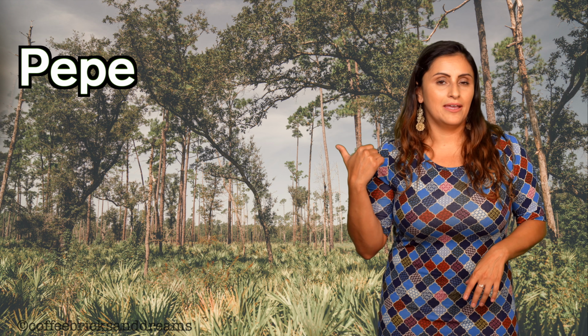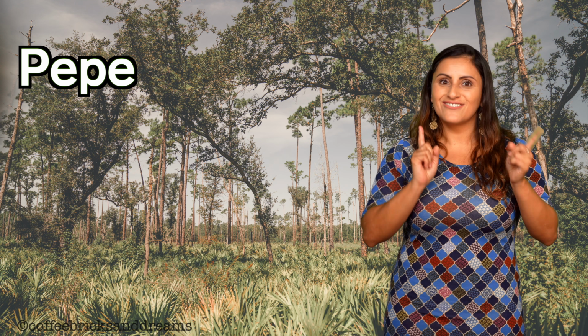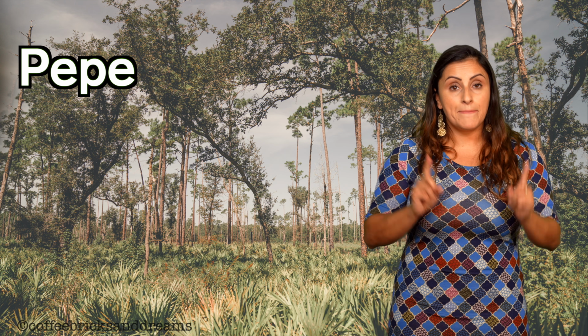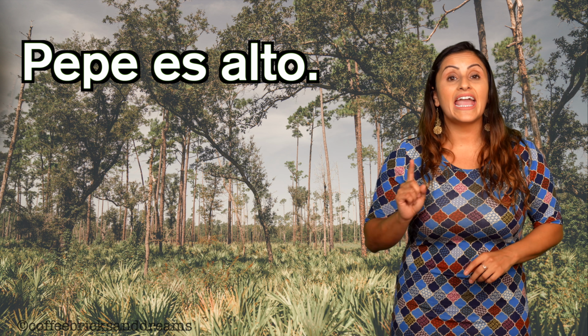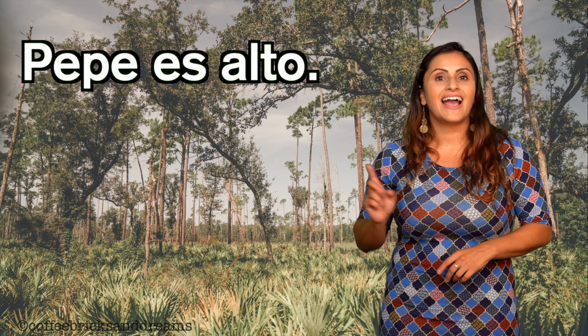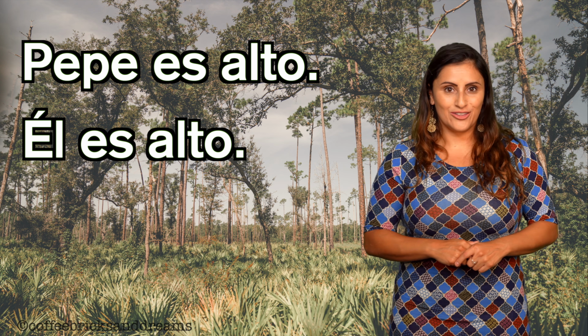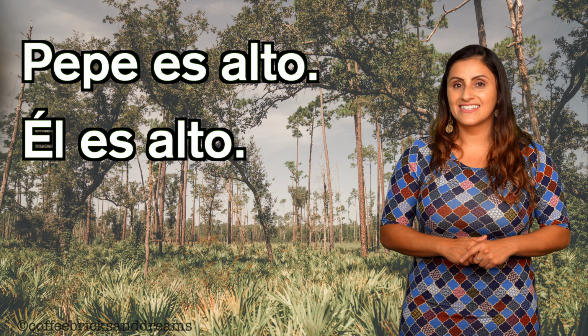So now let's say we're talking about Pepe. We want to say that he is tall. I have two options and hopefully you kind of remember them. I could say Pepe is tall, or I could say he is tall. Let's look at both ways. That way we can review the subject pronouns. Pepe es alto. Or él es alto.